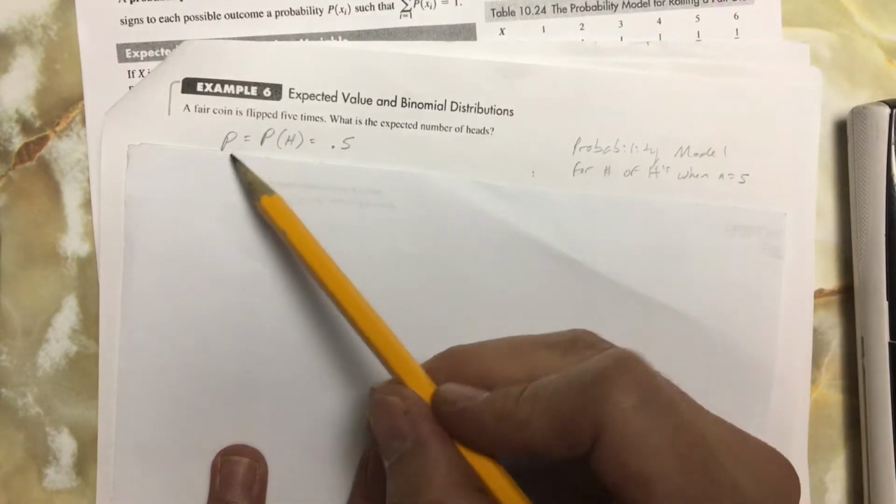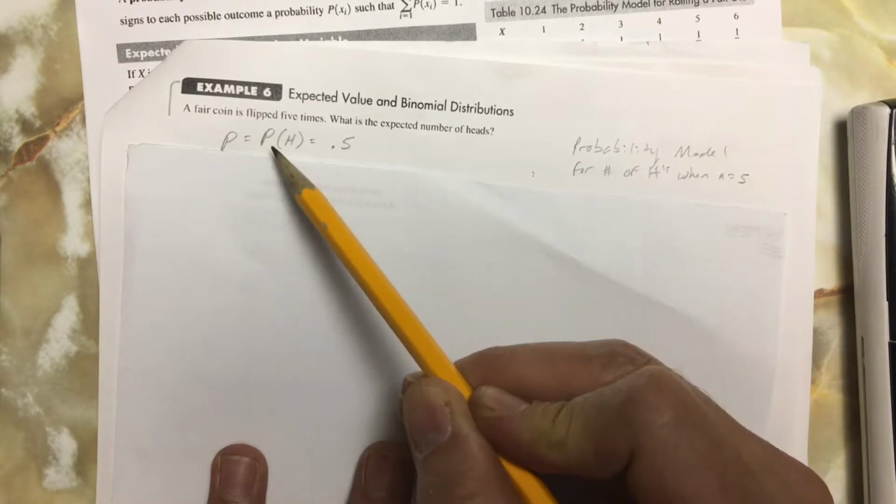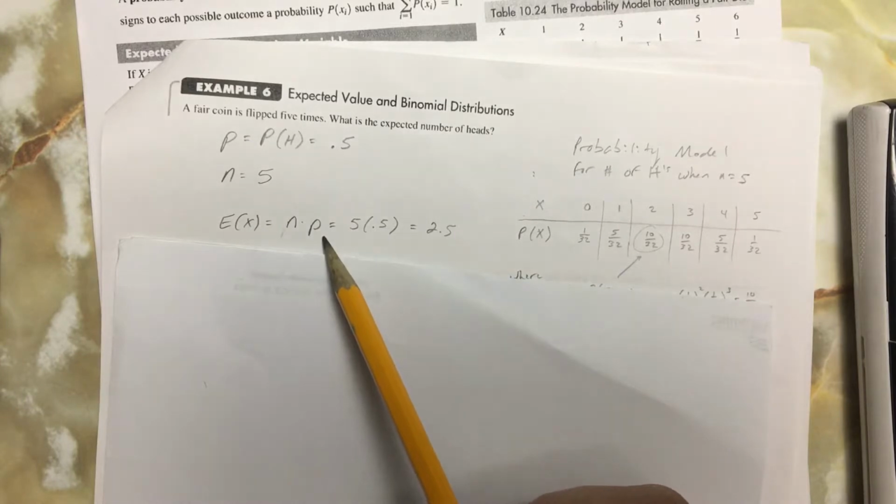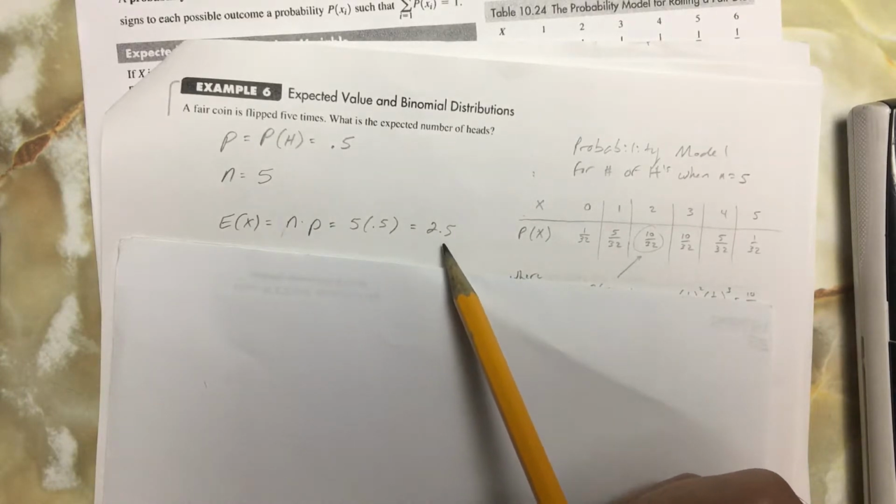So I wrote here P, our probability of success, is the probability of getting a head, which is 0.5. We're going to have five trials. We're going to flip the coin 5 times. The expected value is n times p, 5 times 0.5. We expect to get 2.5 heads.